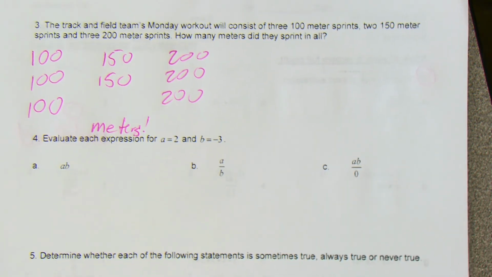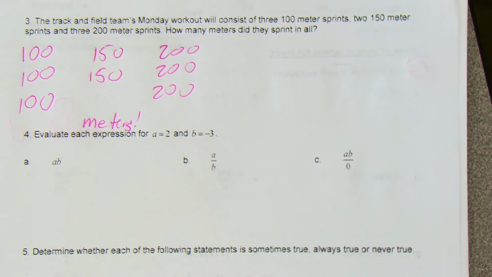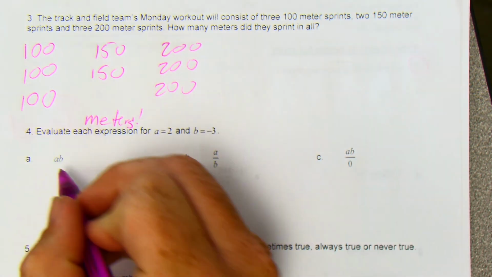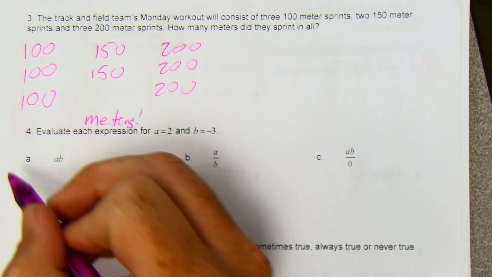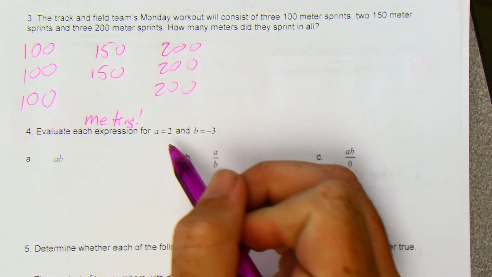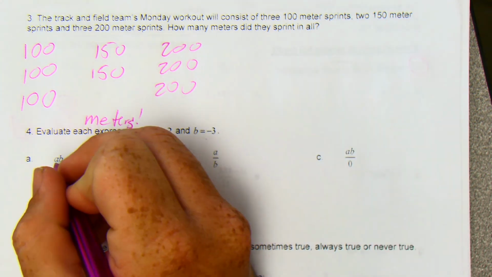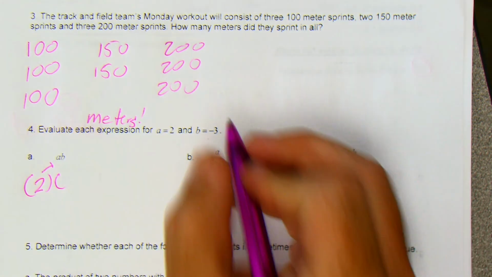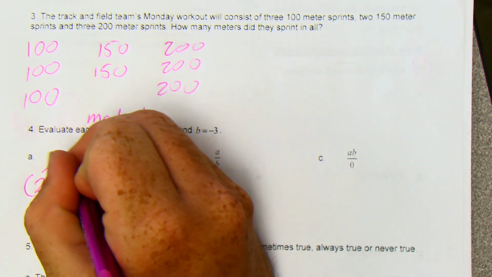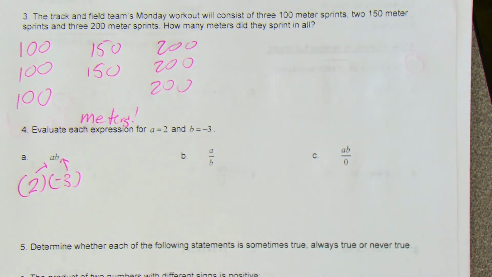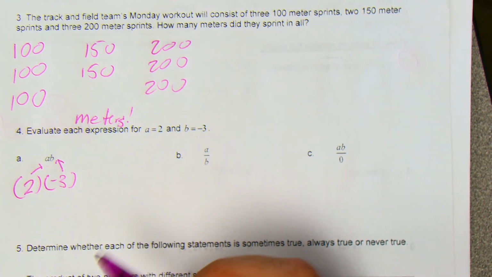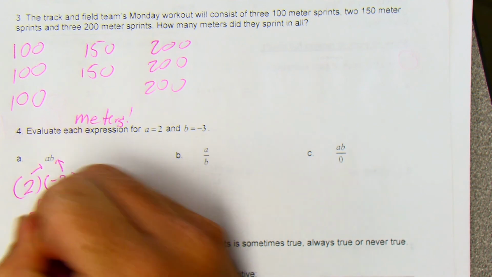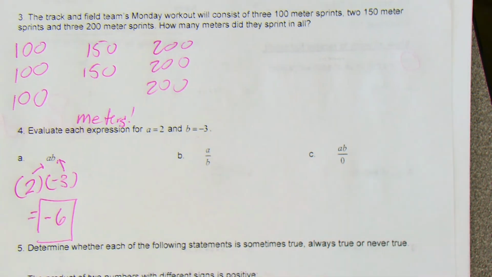For number 4, it says evaluate each expression for A equals 2 and B equals 3. As you can see, we have an A and a B, right? Remember, variables represent numbers, so when we have two variables next to each other, we're doing multiplication. Instead of A here, I'm going to put 2, because that's what A is. And in the other parentheses, I'm going to put -3, because that's what B is. When I multiply 2 times -3, those signs are different. This is a positive and this is a negative, so my answer is going to be negative, and you would get -6. So you guys will need to do B and C for number 4.